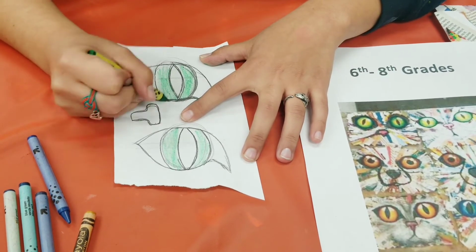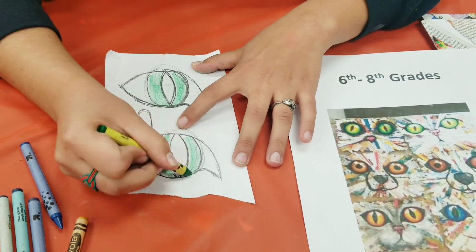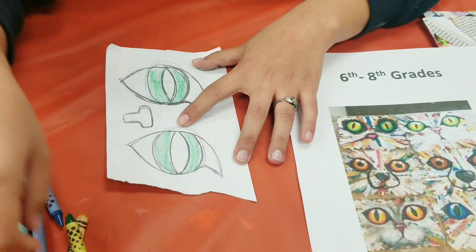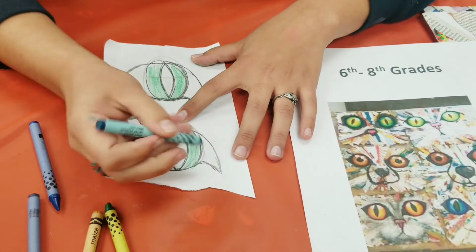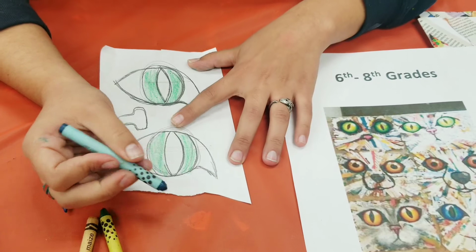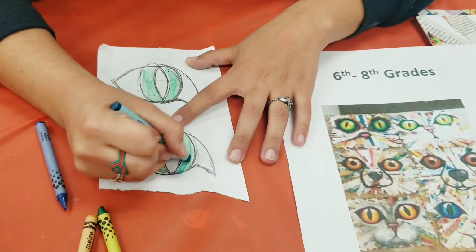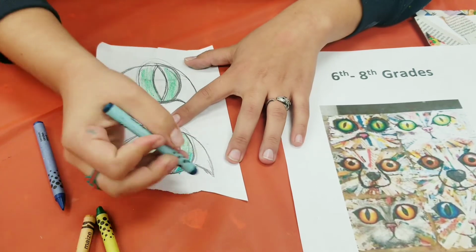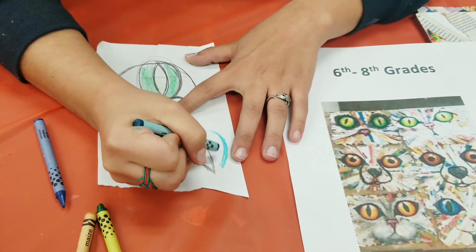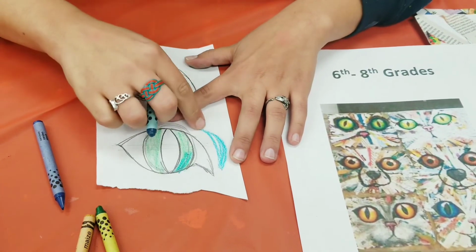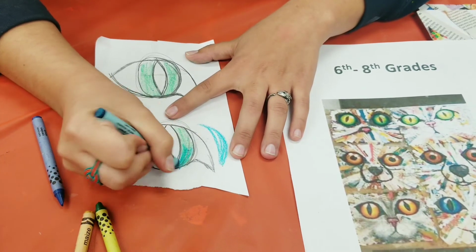I'm gonna use my base, and I love crayons because they're really easy to blend. I think people don't give crayons enough credit. I'm gonna kind of move from the outside my way inward. I'm once again doing this motion where I go out like this because it makes your lines thinner towards the end of your stroke.